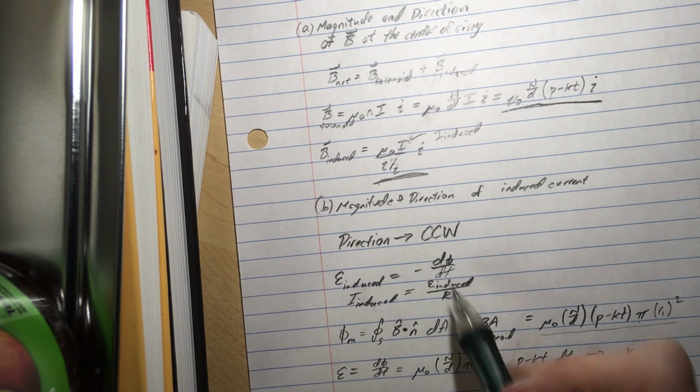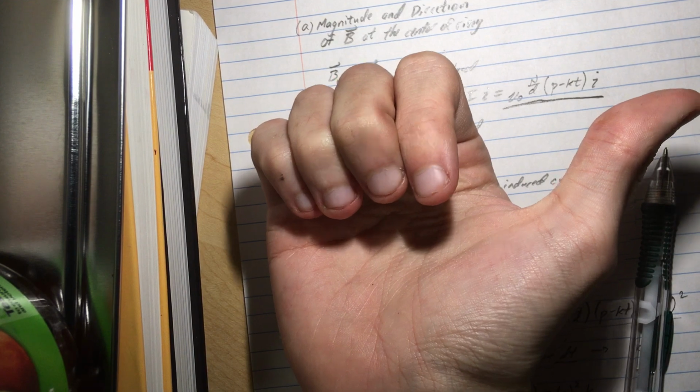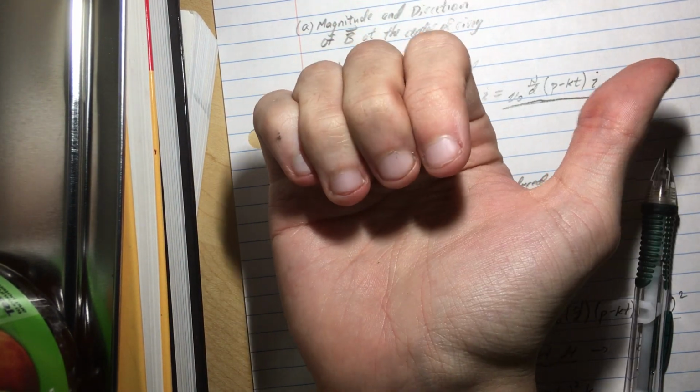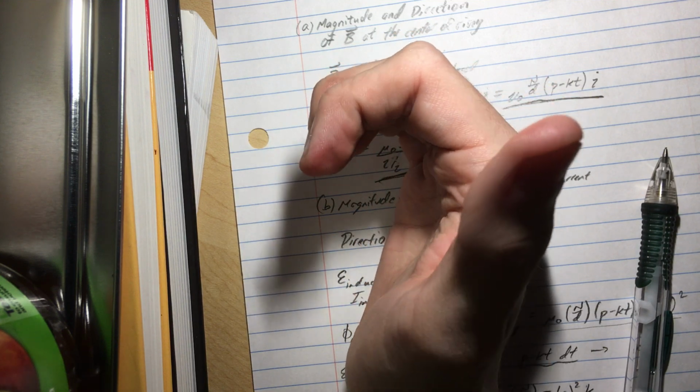And just to reiterate, we know the direction will be counterclockwise because it's producing a B field, which will then create a current in this direction, which, looking from the right side of the solenoid, will be counterclockwise.